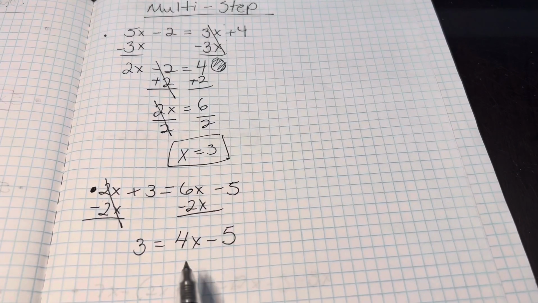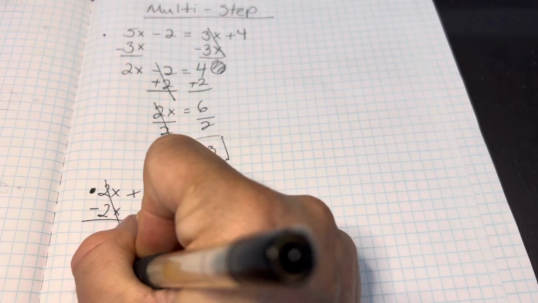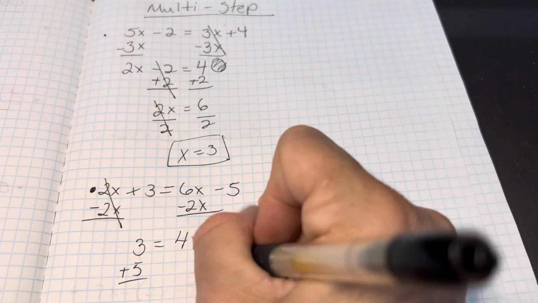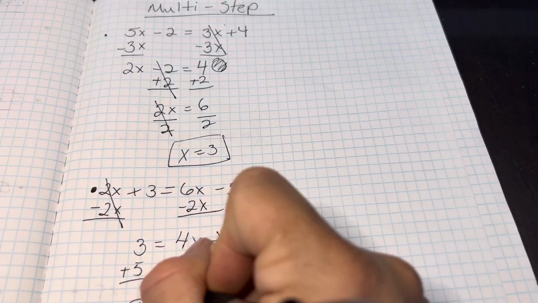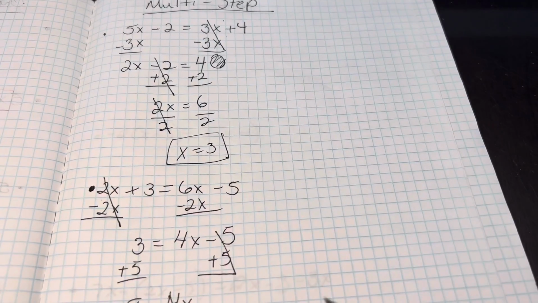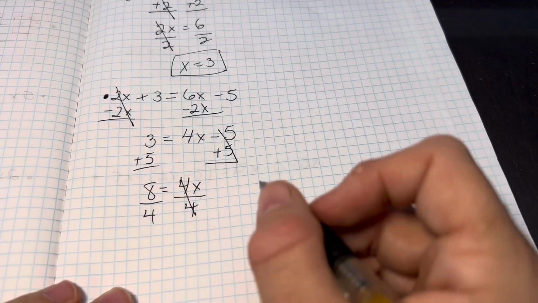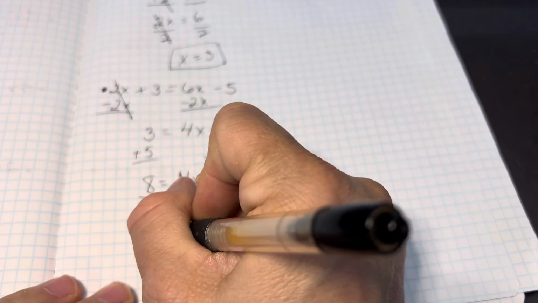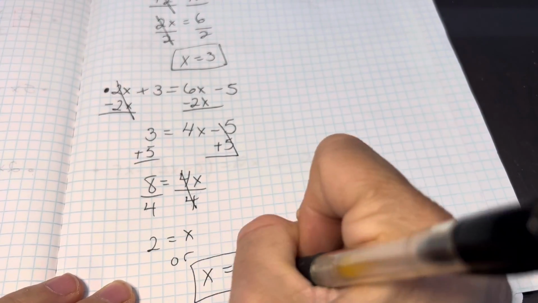Again, I need to isolate this variable, so I'm going to add 5 to both sides. Those cancel. And I get 8 equals 4x. I'm going to divide both sides by 4. And I'm going to get 2 equals x, or x equals 2.